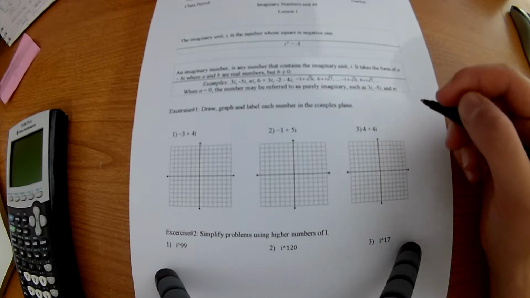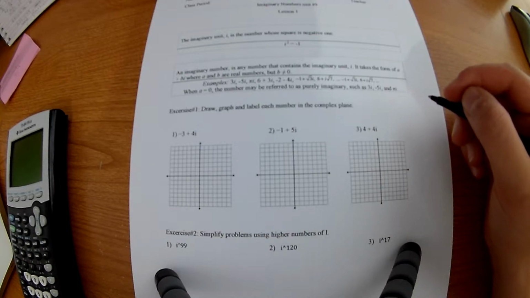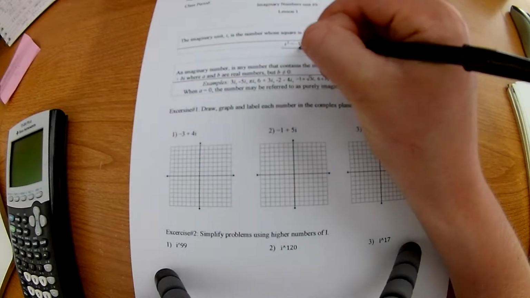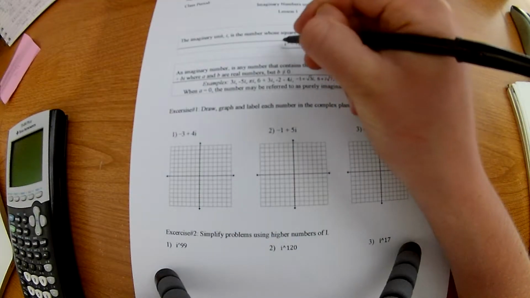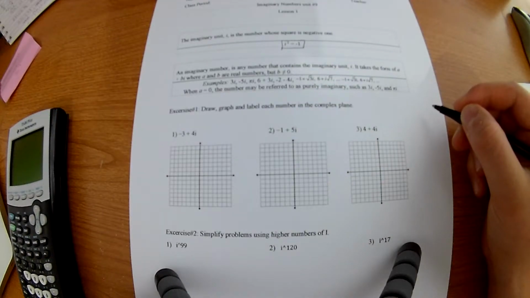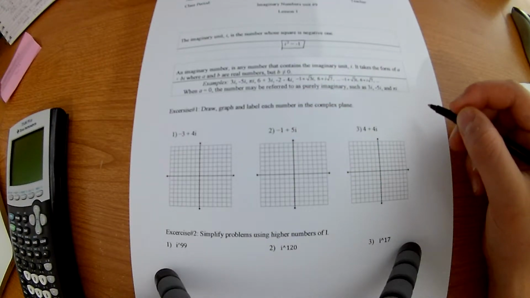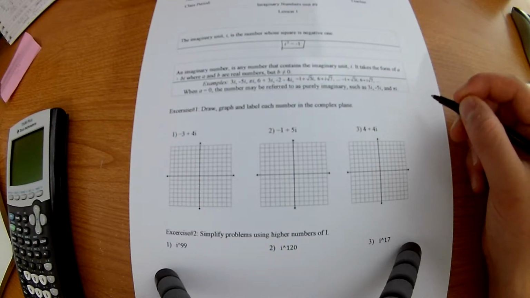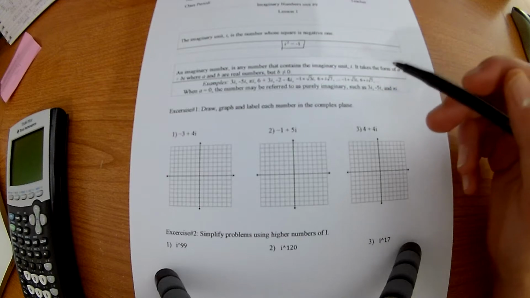So the imaginary unit i is the number whose square is -1. i² equals -1. An imaginary number is any number that contains the imaginary unit i. It takes the form a plus bi, where a and b are real numbers, but b is not equal to 0.